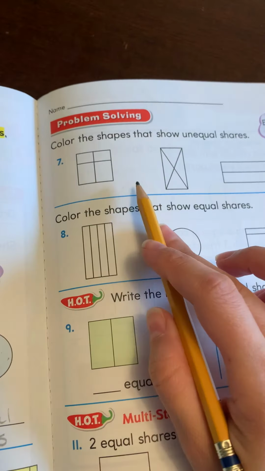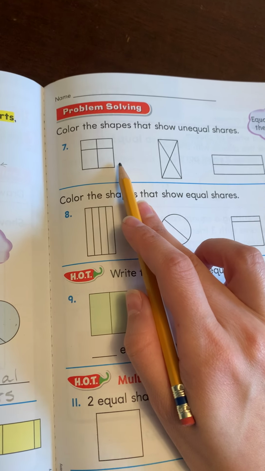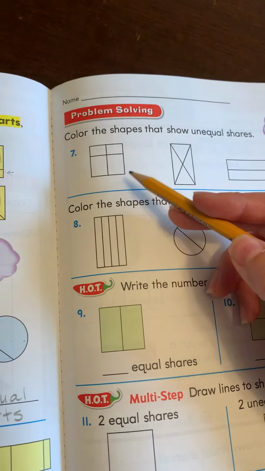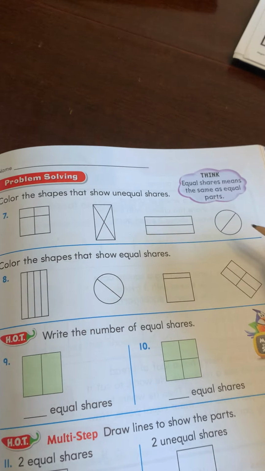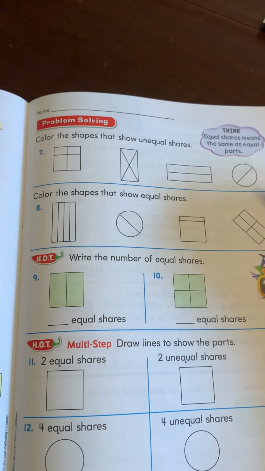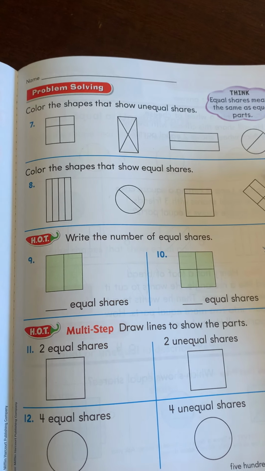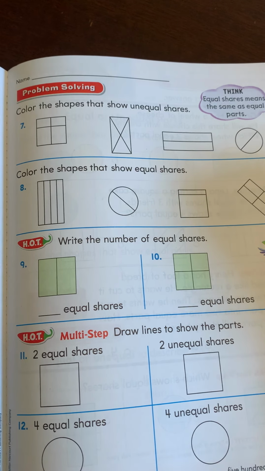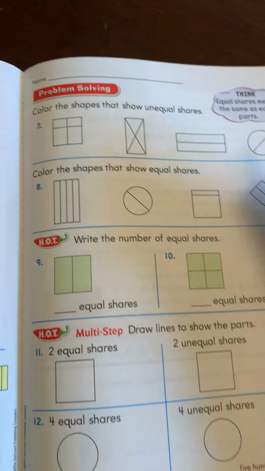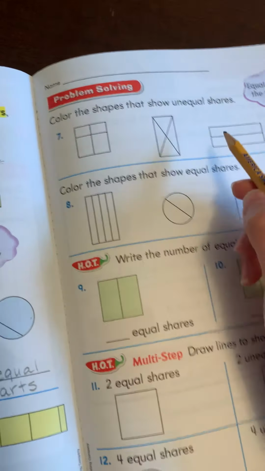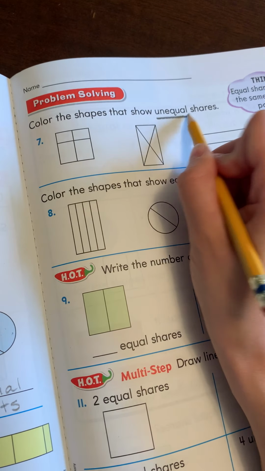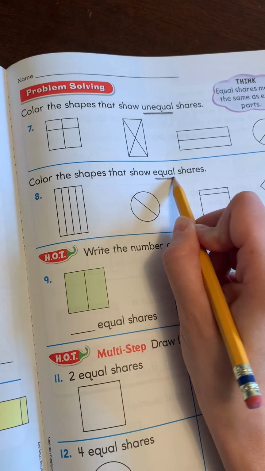Over here, number 7, color the shapes that show equal shares. So you're gonna color the ones, just shade it with your pencil. If you wanna use crayon, you can use crayon. Color the ones that have equal shares, okay? The ones that are equal. The ones that show unequal. On number 8, you're gonna show the ones that are equal. So number 7 is unequal, and number 8 is equal.